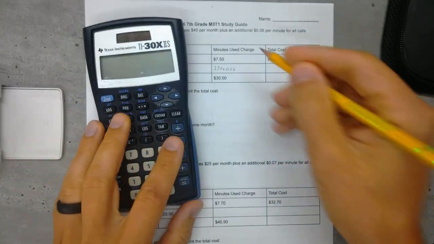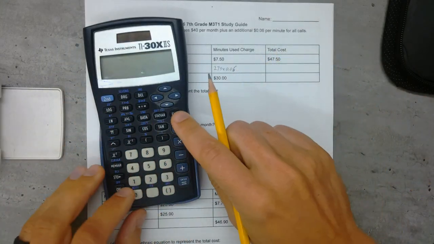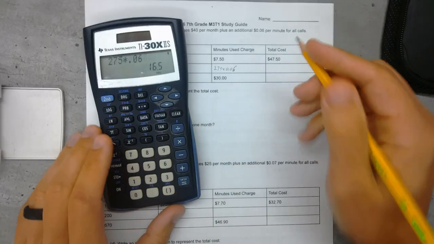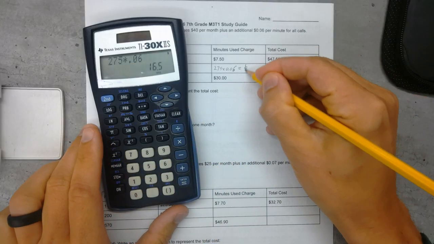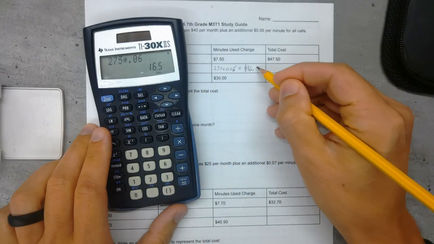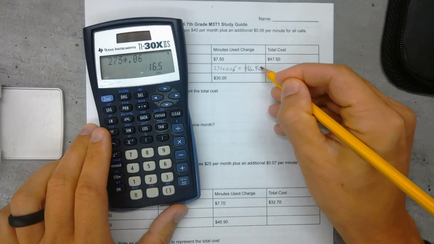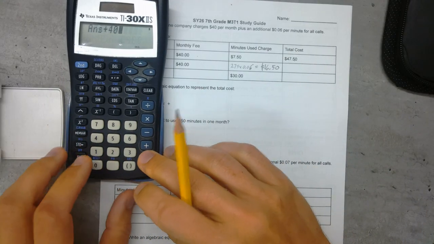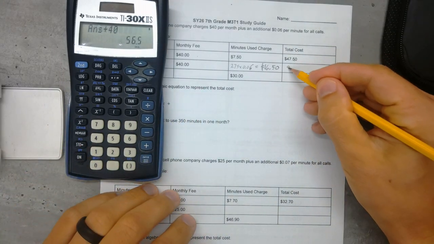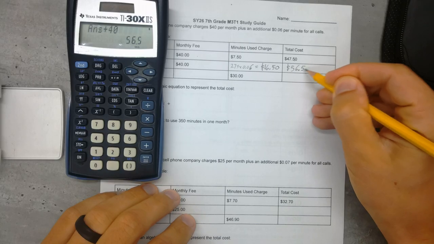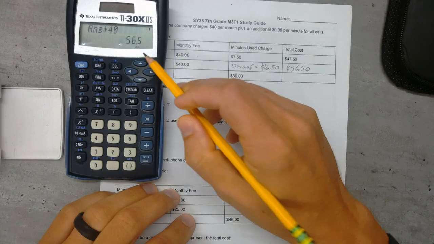Okay, now I would suggest we use our calculator. For this one, we definitely can. And my minutes use charge then is $16. And now notice my calculator says 16.5. That means 50 cents, not 5 cents. For my total, I'm going to add 40 to it. And again, notice on my calculator it says 56.5. That means 50 cents. Your calculator will cut off that 0.